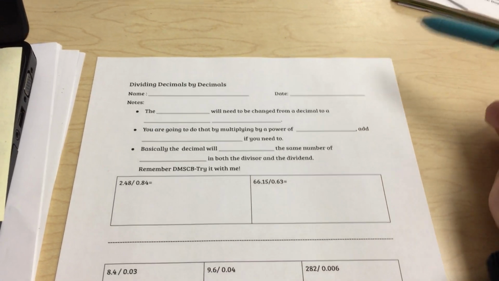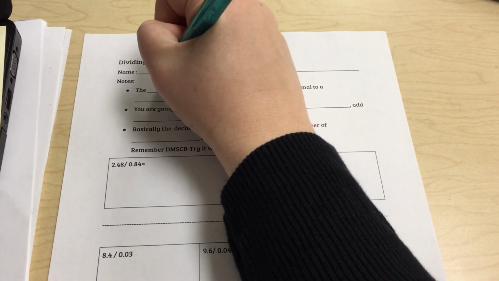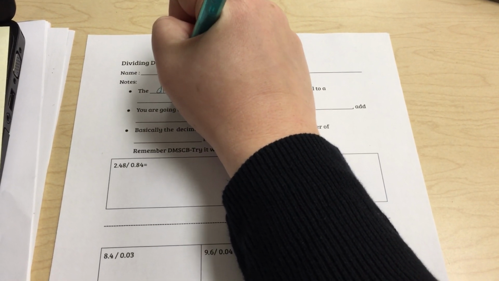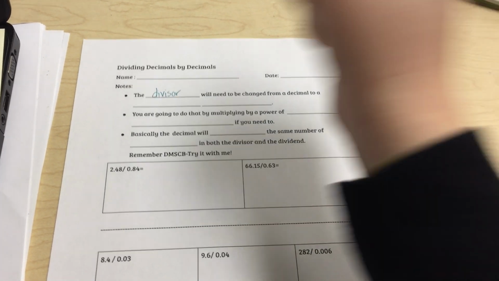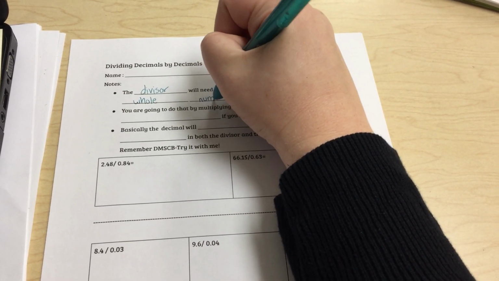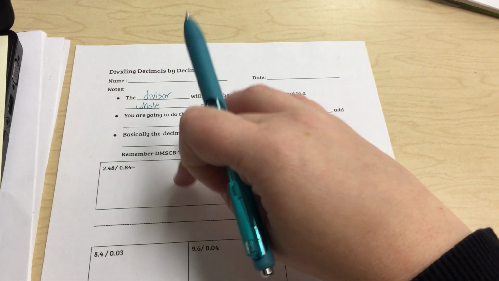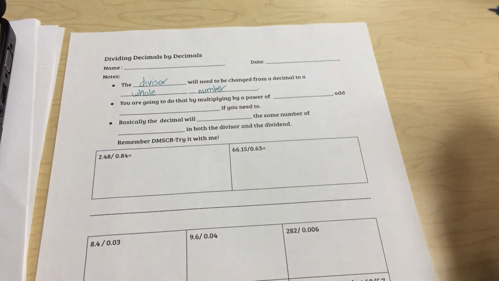So starting off, it's going to start off kind of the same as yesterday. The first thing we need to do is the divisor, or the number outside, will need to be changed from a decimal to a whole number. And rather than try to squeeze a third example over here, I'm going to just use this example to talk us through.